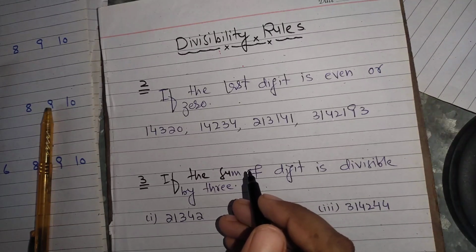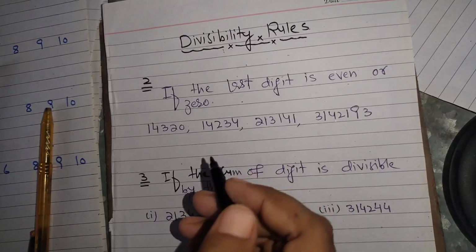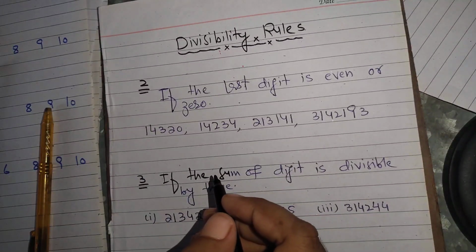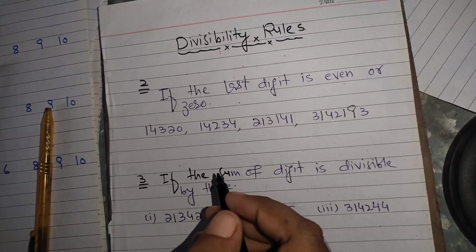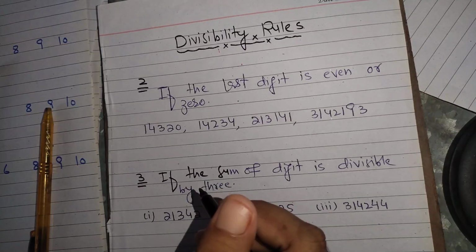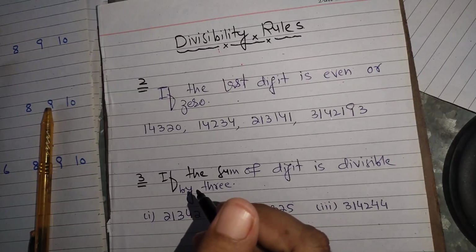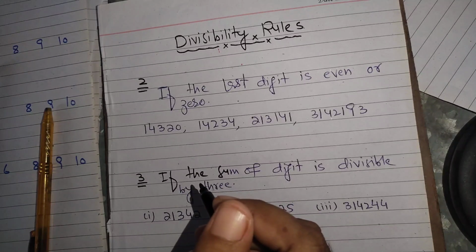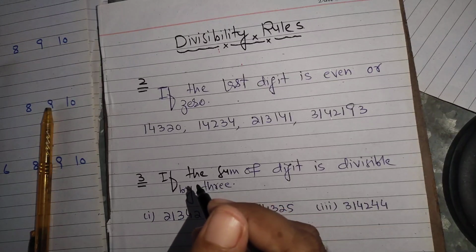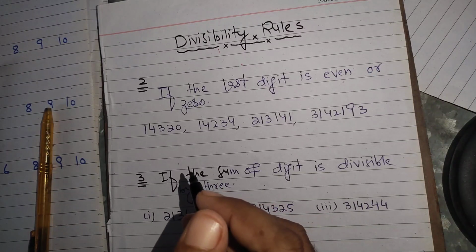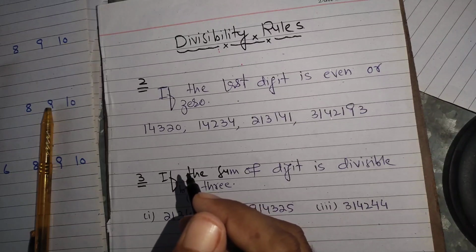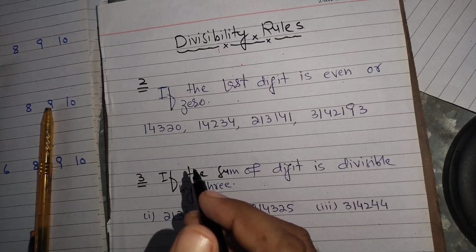Let's start our video. In this video we will learn about the divisibility rules and the basic rule. Directly we can know which number is a divisor of that number, and in this video we directly check whether this number is divisible or not. Now let's start our video with number 2.